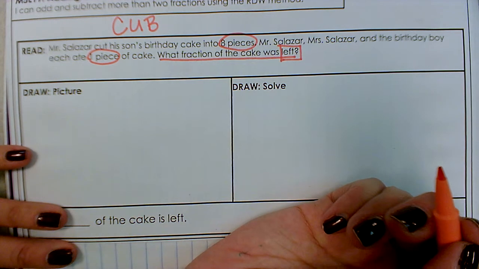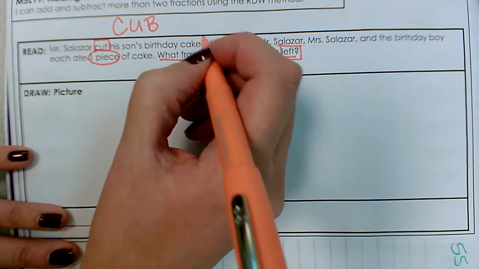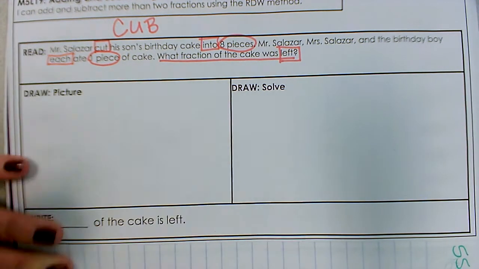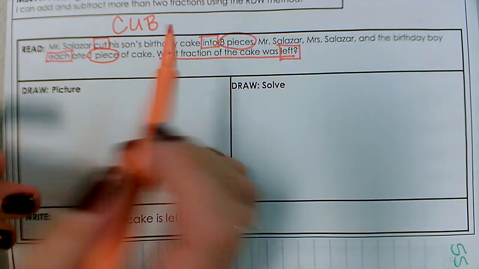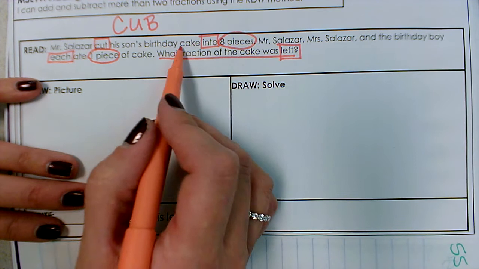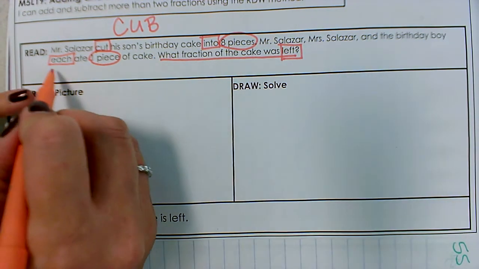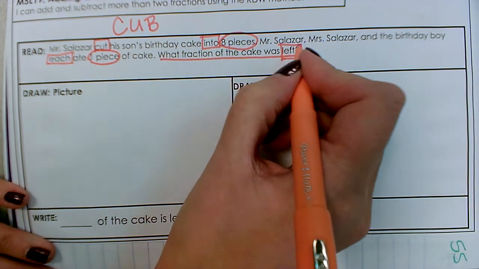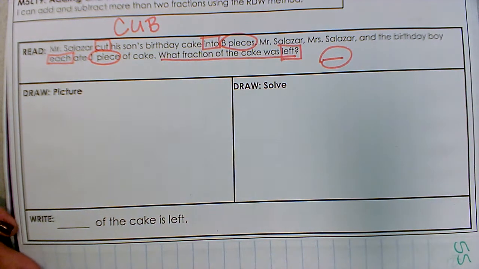I also notice that it was cut into 8 pieces, and each person ate 1 piece. So when I'm looking at these pictures, I can make in my head a picture of a cake being cut into pieces. Some people each ate a piece, so that means it was gone. How much was left? I'm going to be subtracting.